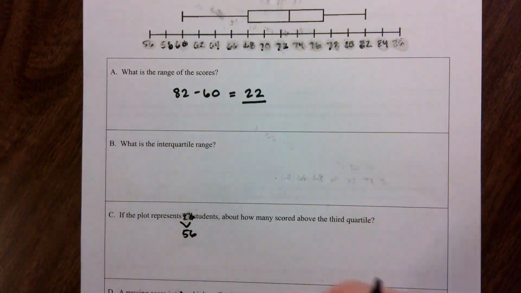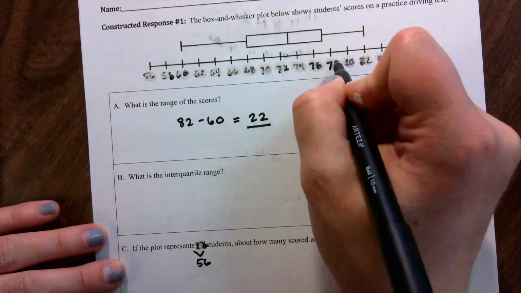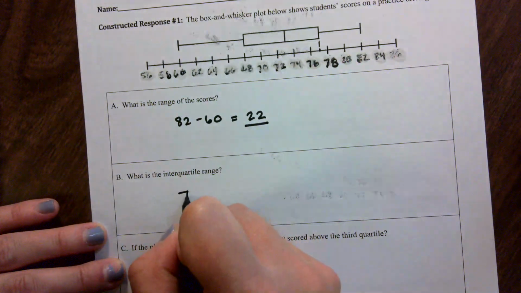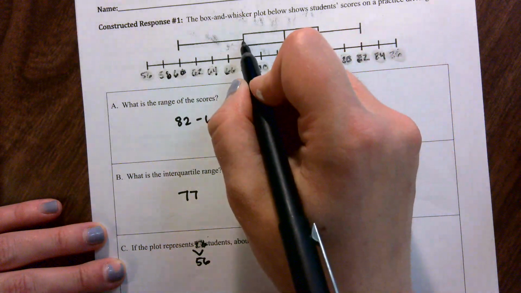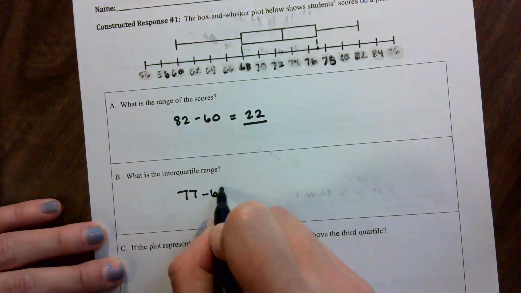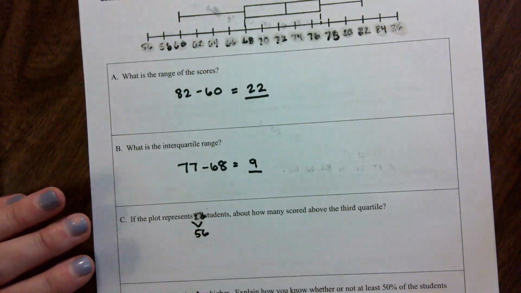It says, what is the interquartile range? Well, if this is 76 and this is 78, it's in between here. The highest is 77. That's your median of your upper 50%, and your lower quartile, which is 68. So subtract these two, and your interquartile range is 9.